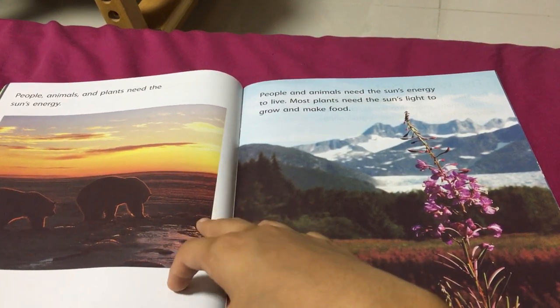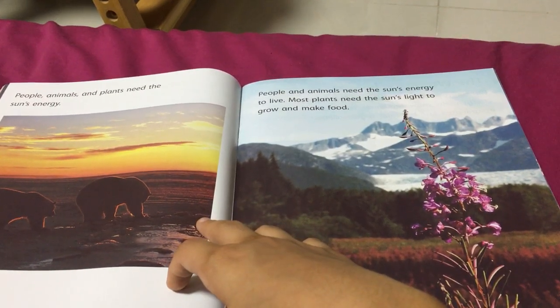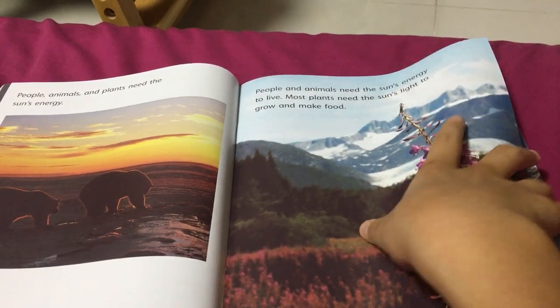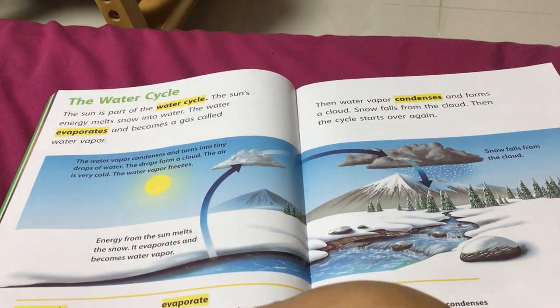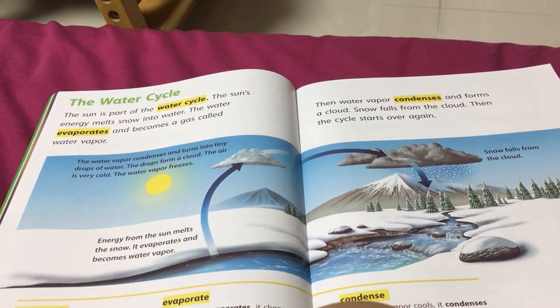People and animals need the sun's energy to live. Most plants need the sun's light to grow and make food. The water cycle. The sun is part of the water cycle. The sun's energy melts the snow into water.